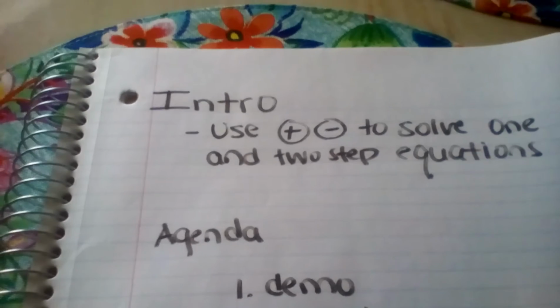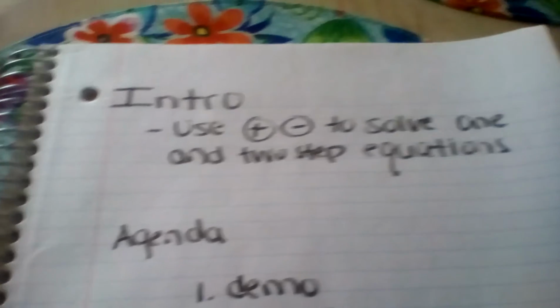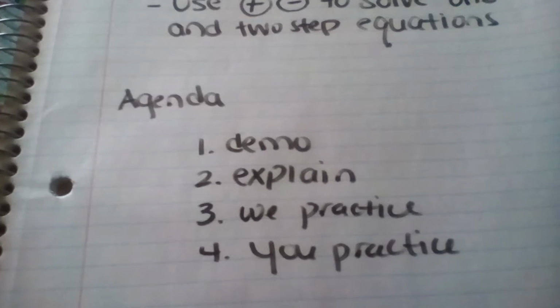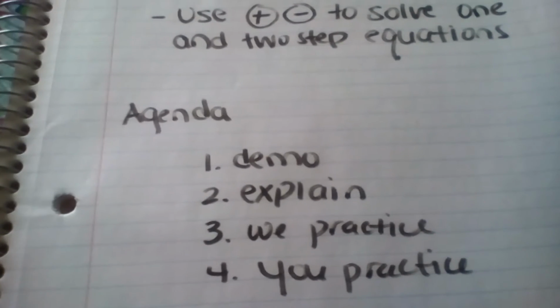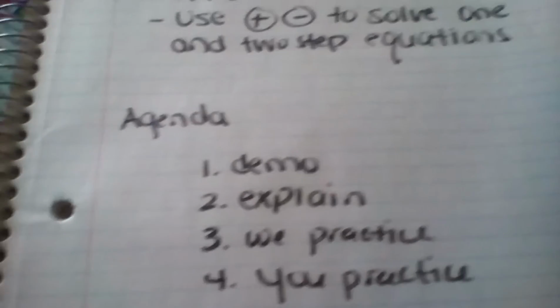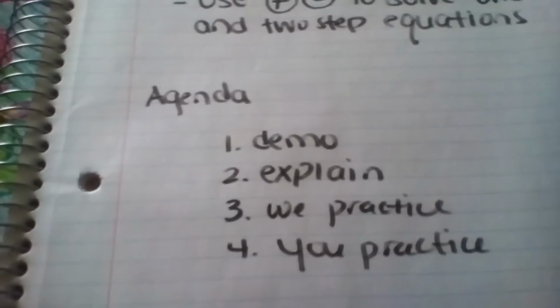Alright everyone, so for today's lesson we're going to actually use addition and subtraction to solve one and two-step equations. Here's the agenda for today. First we're going to explain, and then we're going to do the demo, and then we're going to practice. So let's get started.